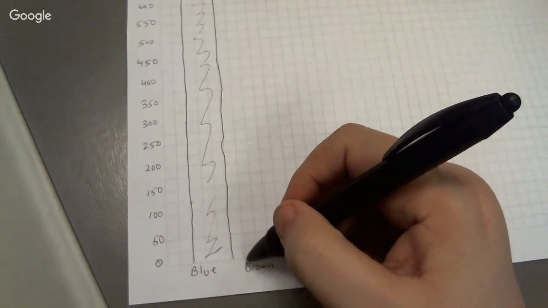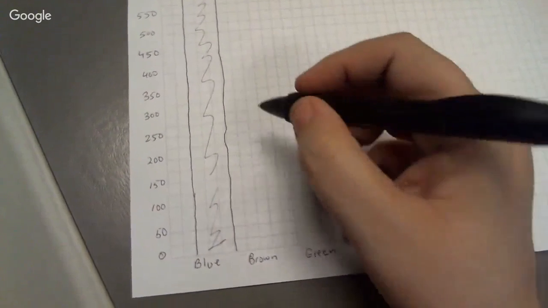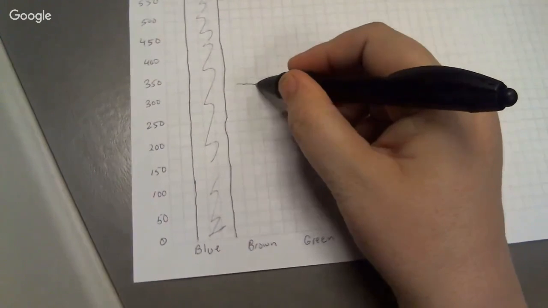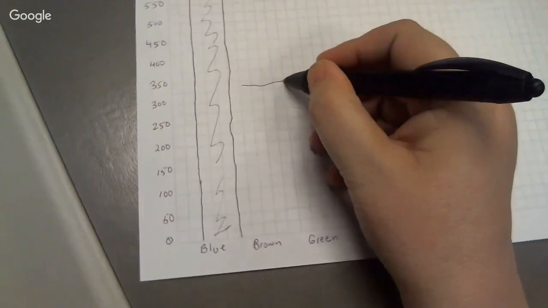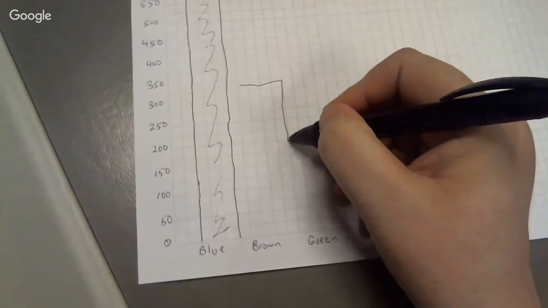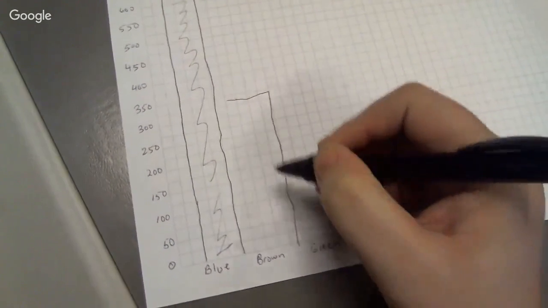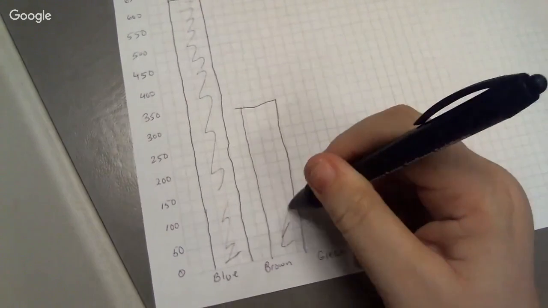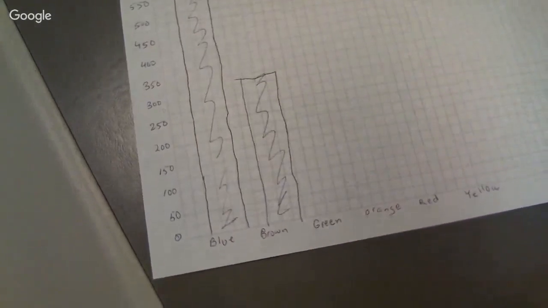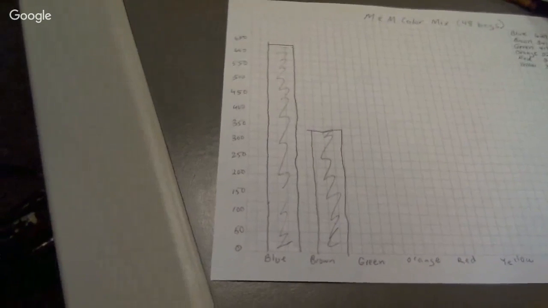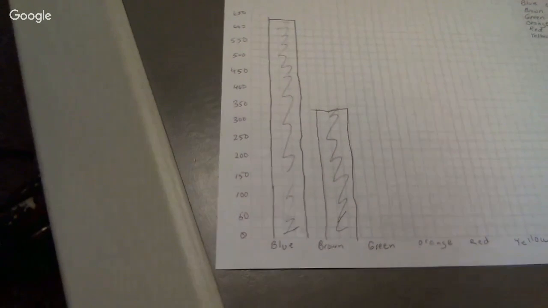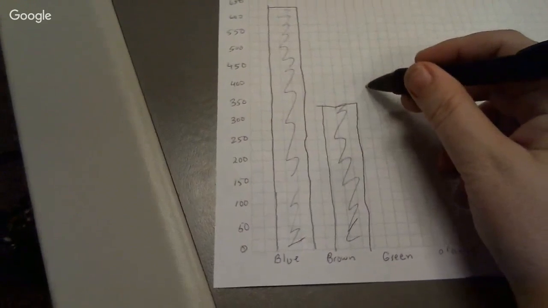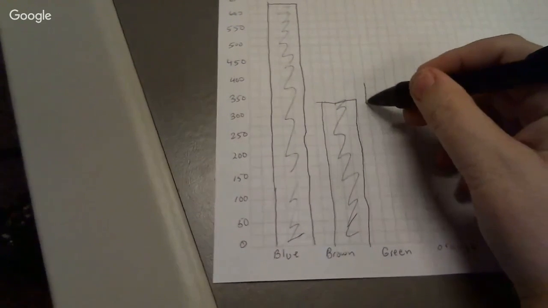Next would be brown. Brown has 341, so that's just shy of 350. So I am going to do just shy of 350. And there's my brown. Here's the whole thing. Next is green. Green is 419, so I am going to go just over 400.